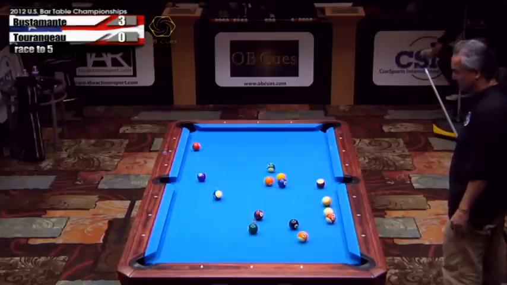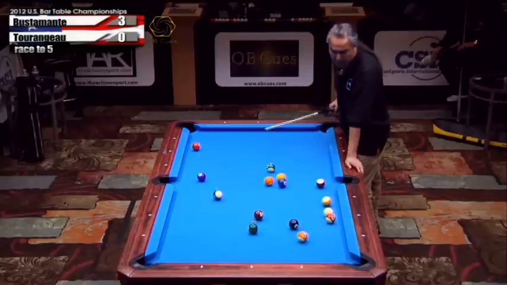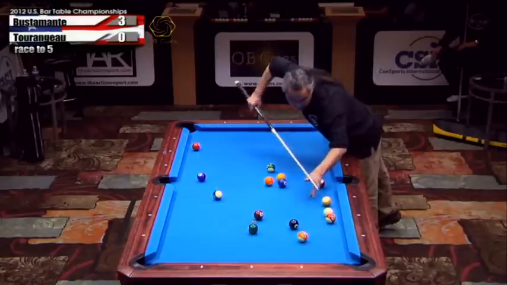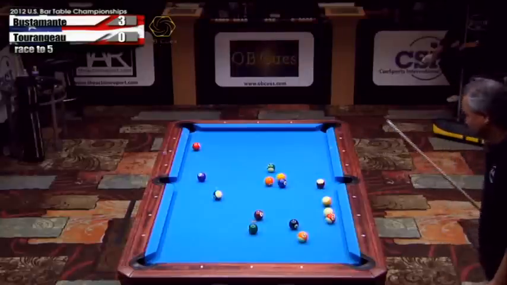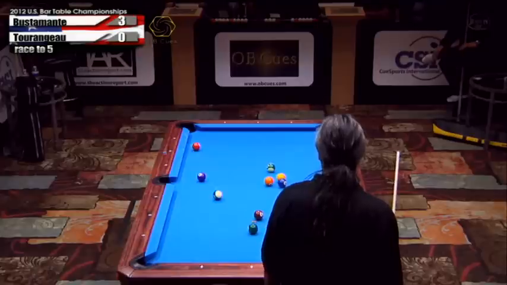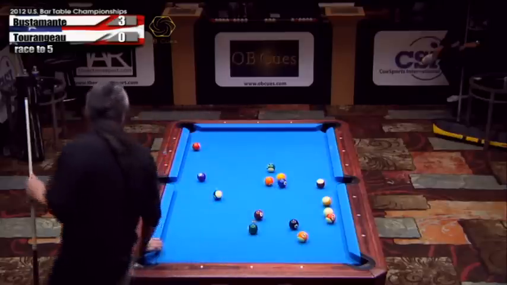Since he's right there, he's got to clear that. He's got to clear that path for the 9 anyway. So it could be like 11, 13, 10, 15, 14, 9, 8. He also could play the 9 off the 15 in the side, but that's going to send the 15 away from all of his balls.